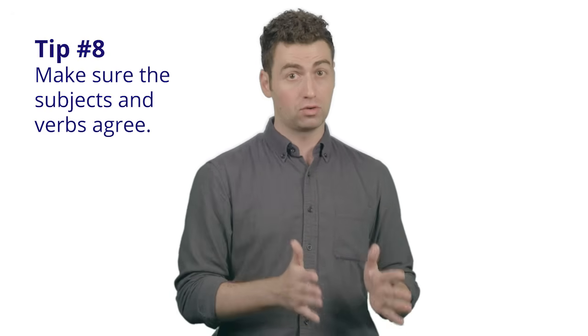Number 8, make sure the subjects and verbs agree. Plural subjects need plural verbs, and singular subjects need singular verbs. Subject-verb agreement errors are usually easy to spot if the subject and verb are right next to each other, but often they're not going to be, and that's when it gets tricky. If there are any prepositional phrases in between the subject and verb, just take them out and then read the subject and verb together. Do not make the mistake of thinking that the object of the prepositional phrase is your subject.